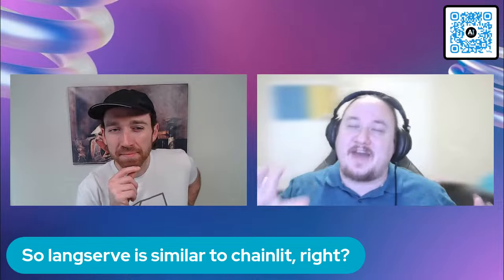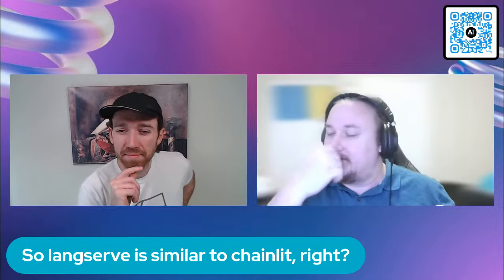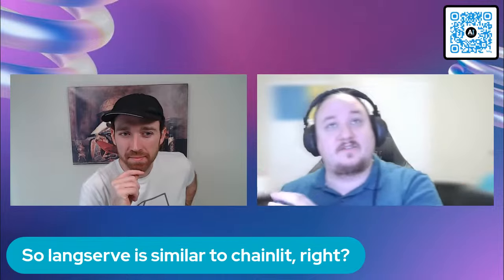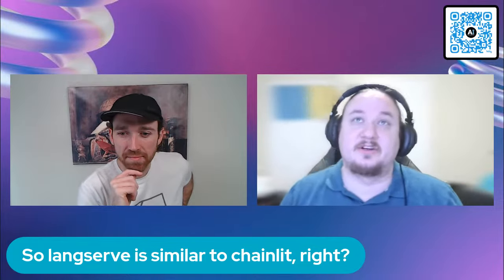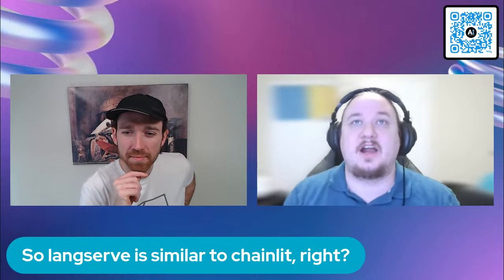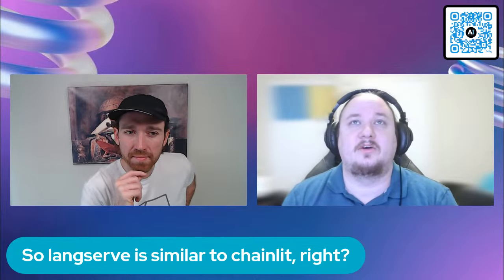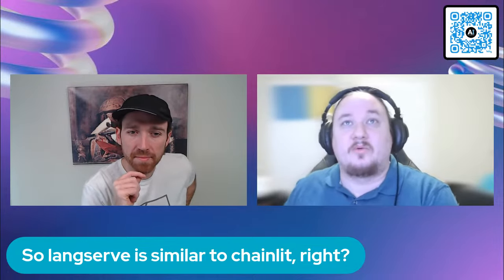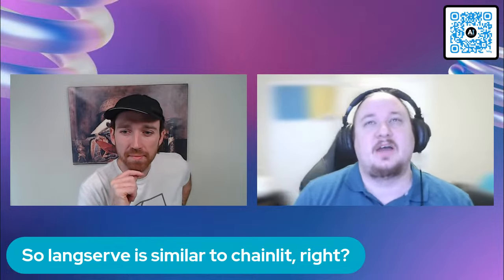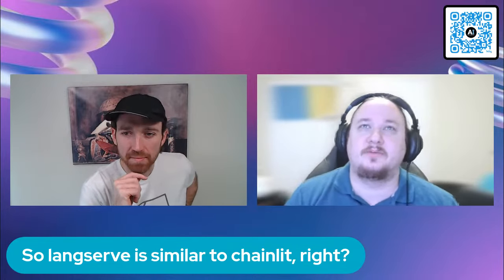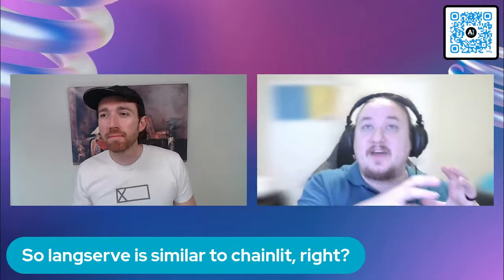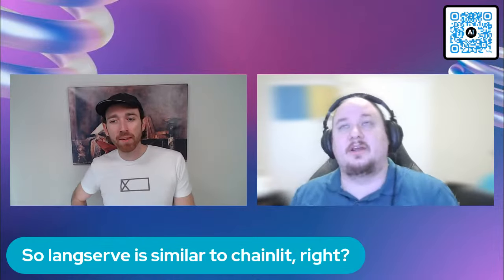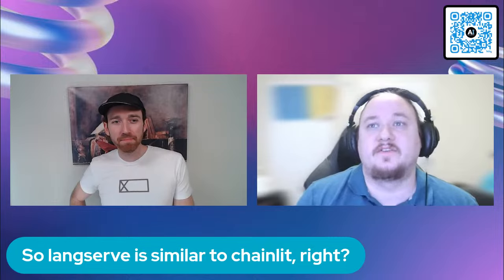From the point of view of Chainlit being the front end for these applications and LangServe being the back end, they're similar in that sense. They help us abstract away a piece of the full stack to be in our wheelhouse, which is dope. But more generally, they're pretty different in terms of creating a FastAPI backend versus creating a beautiful front end for your applications.